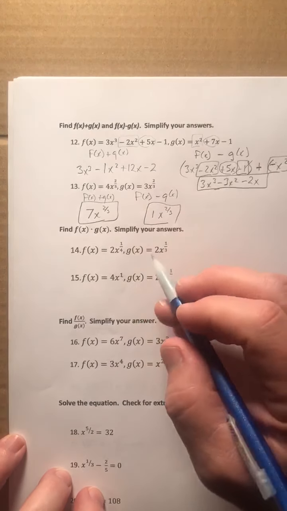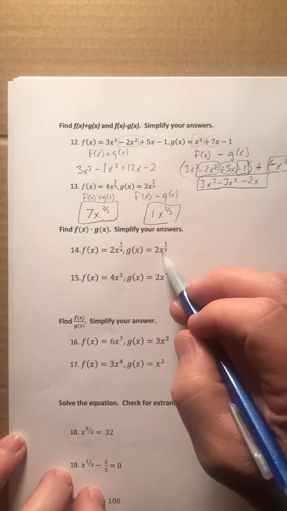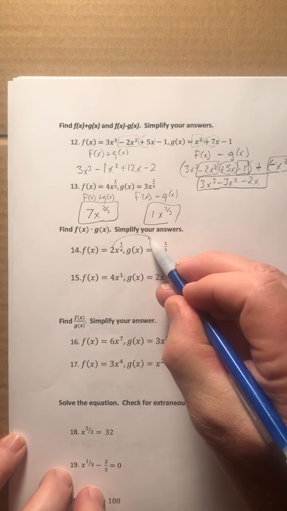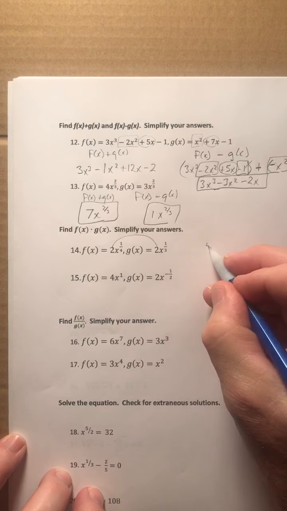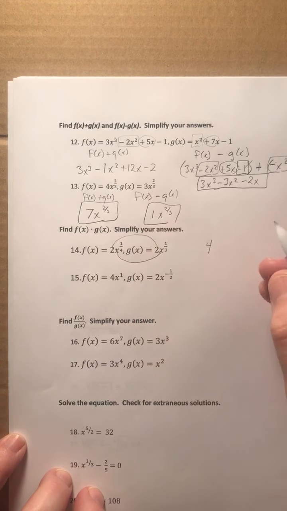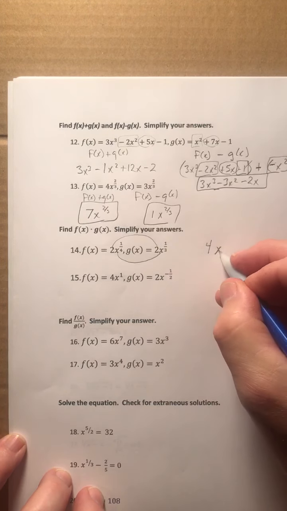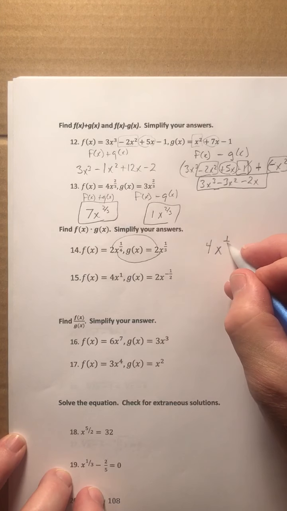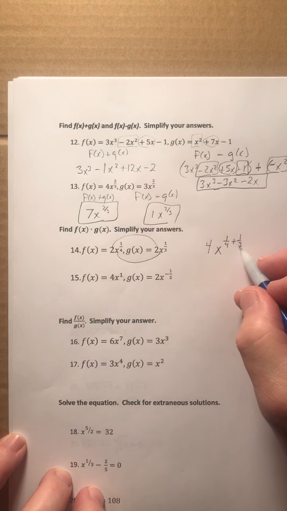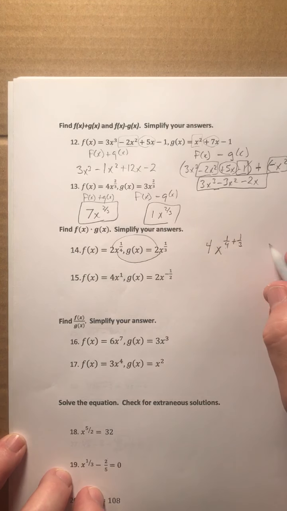So for the first one, multiplying, again, to multiply, you multiply the numbers that are out front, and then these we have to add. So we keep the x and we add the exponents. So 1/4 plus 1/3. The common denominator here will be 12.